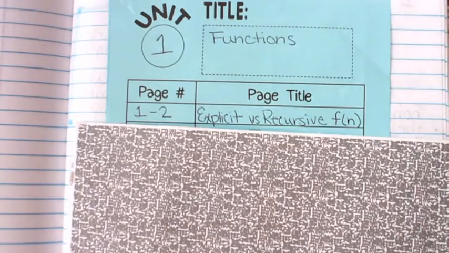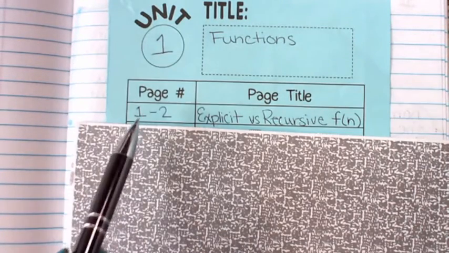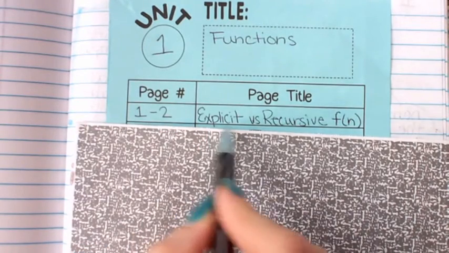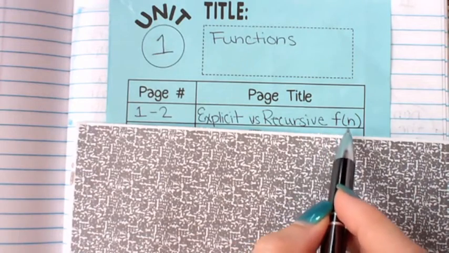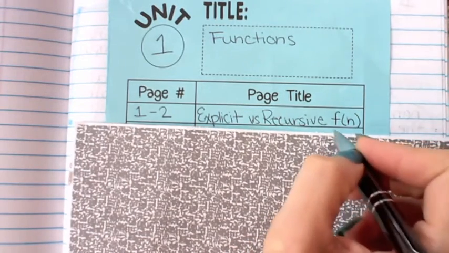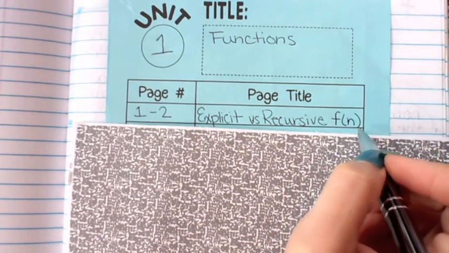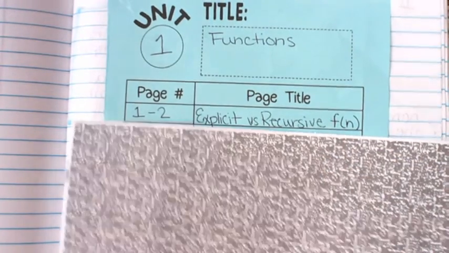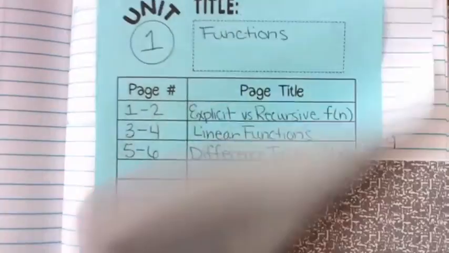Remember, before you get started with your notes, that we need to fill out our table of contents. So we will be completing pages 1 and 2 today, and the title is Explicit versus Recursive Functions. And I will often abbreviate function with the f of n symbol, especially like here when I don't have the room for it. And let's go to page 2.